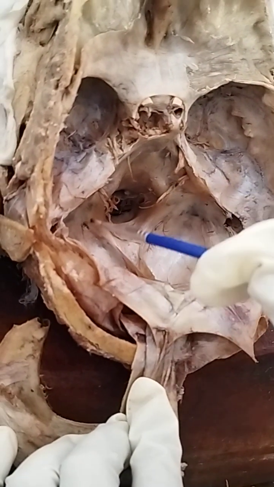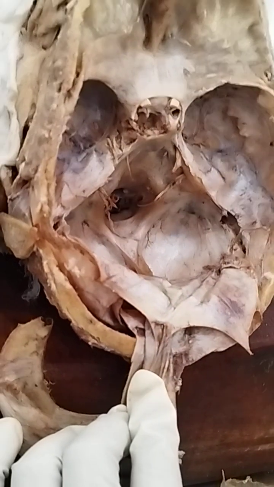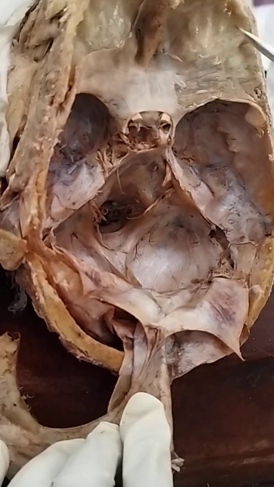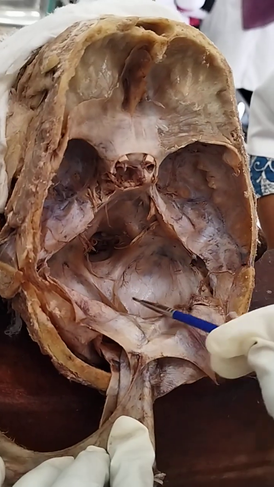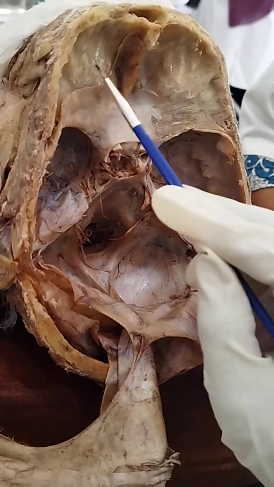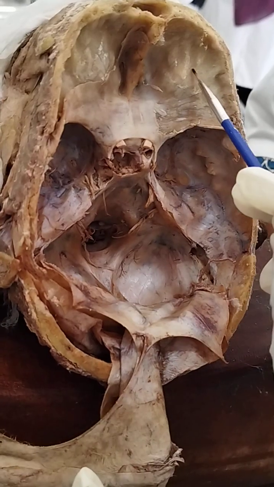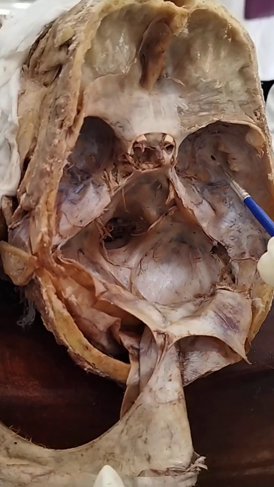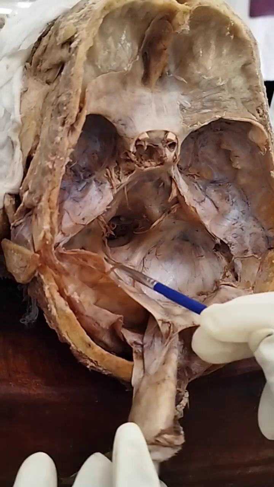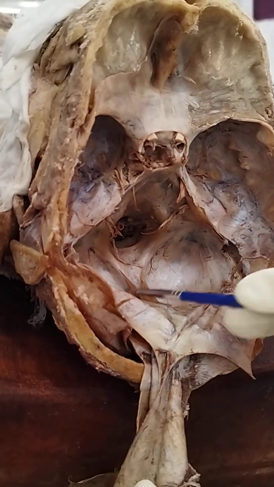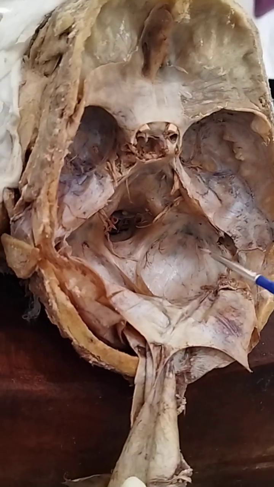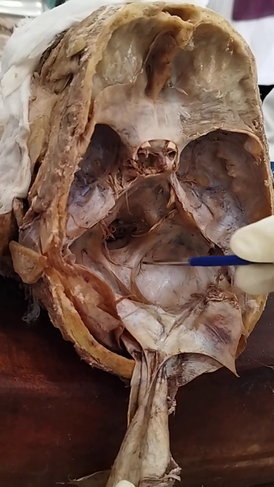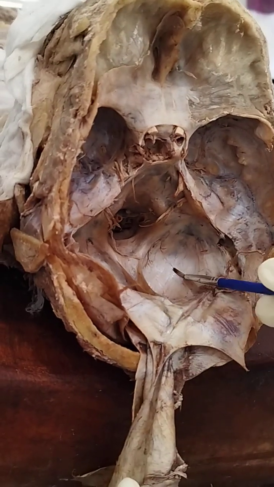So, posterior cranial fossa, middle cranial fossa. This is the anterior cranial fossa. So anterior cranial fossa, middle cranial fossa, posterior cranial fossa. Here the frontal poles of the frontal lobes of the cerebrum are lodging. Temporal poles of the temporal lobes of the cerebrum are lodging here. Here the occipital lobes of the cerebrum are lodging in the posterior cranial fossa. And also here are two marked rounded fossae for lodging the two cerebellar hemispheres.